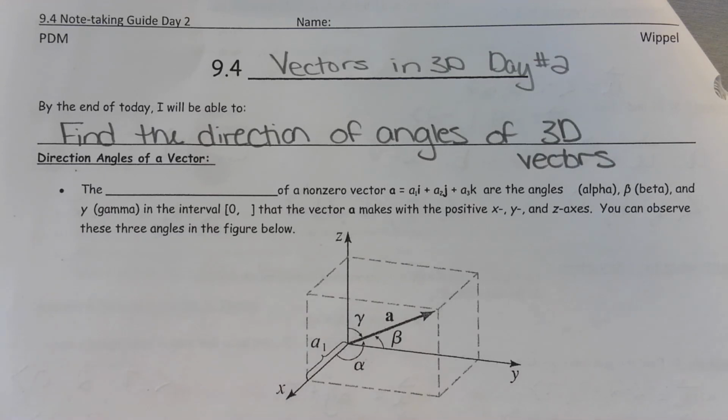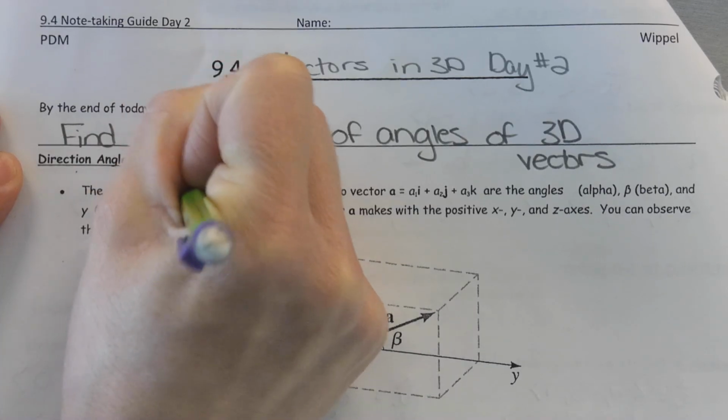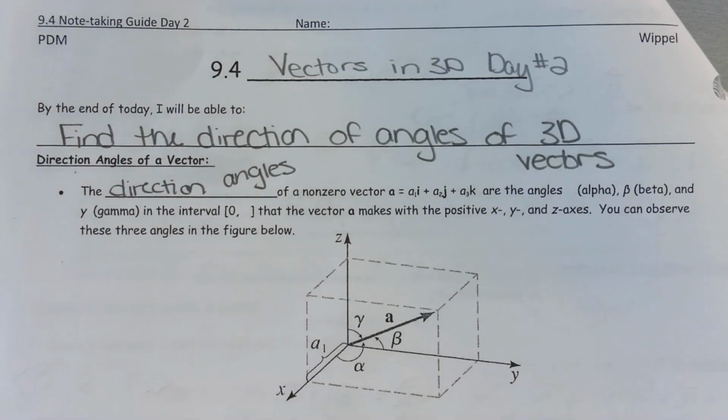So what we're doing today is we are finding what are called direction angles. So again, the direction angles are if this darkened line is my vector, it's how did I get there from the positive x, y, and z axis.